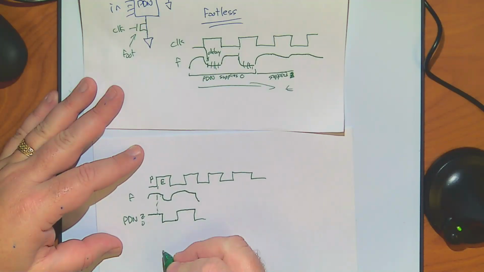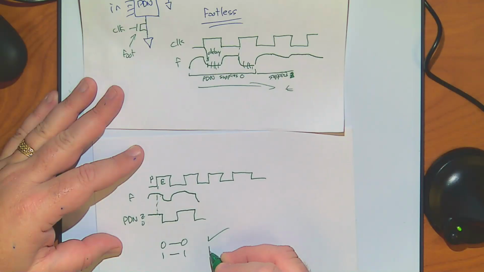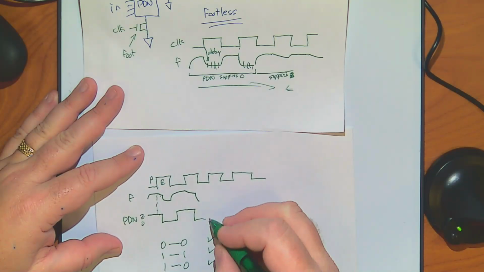All right, so we've seen that if it stays 0 all the way through the time period, that was good. 1 all the way through the time period, that was good. If it starts out a 1 and it goes to a 0, that's good. The only thing left is it starts a 0 and it goes to a 1. Does that work for me?